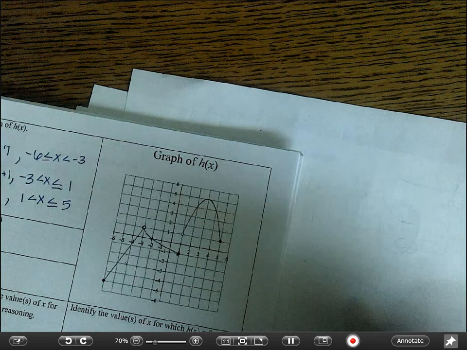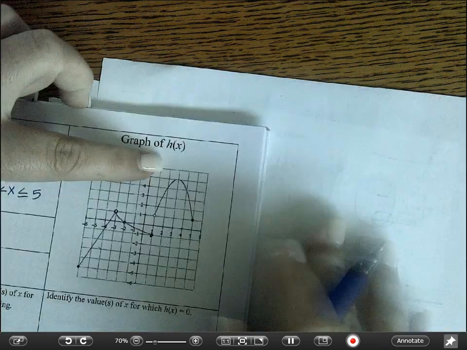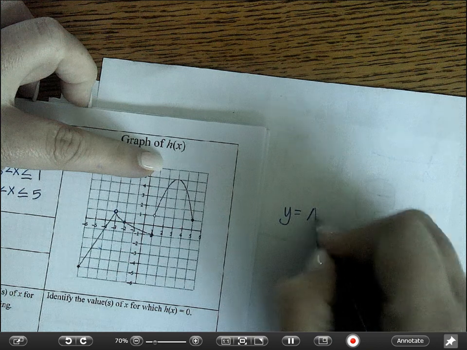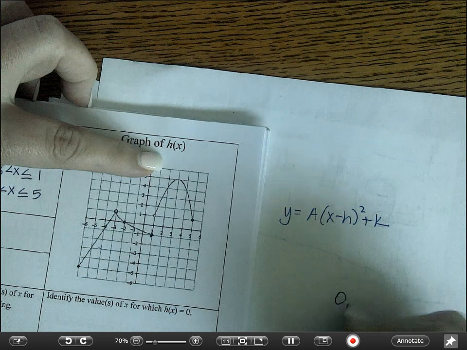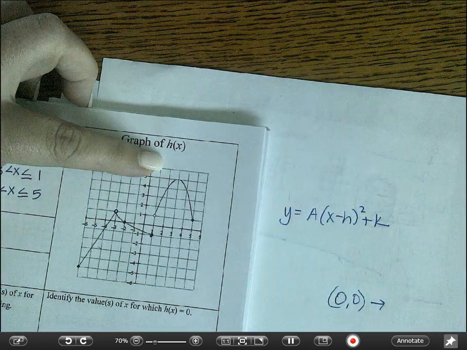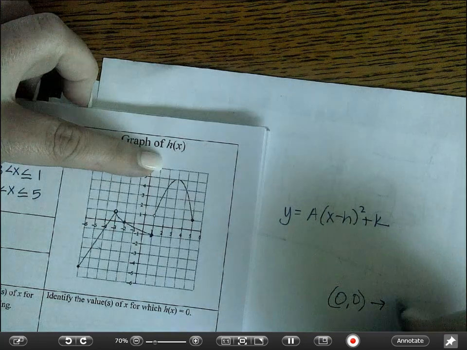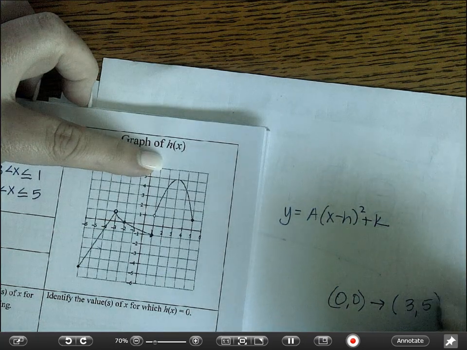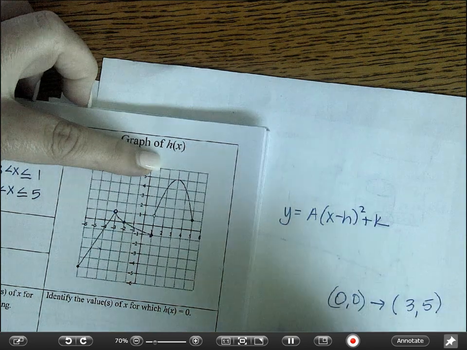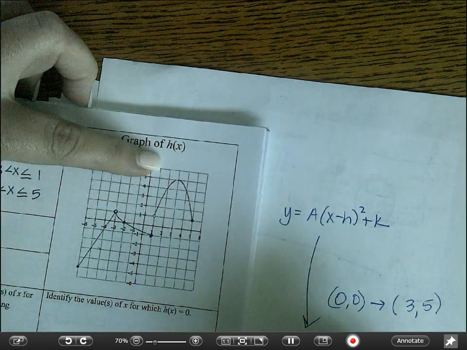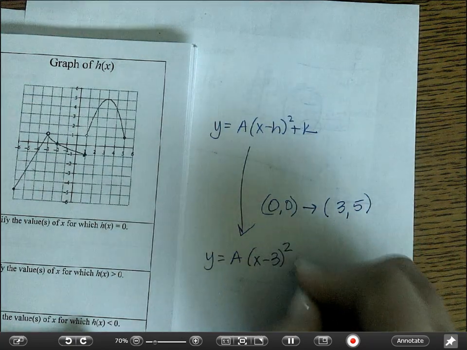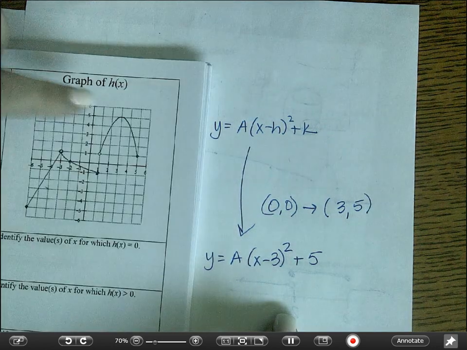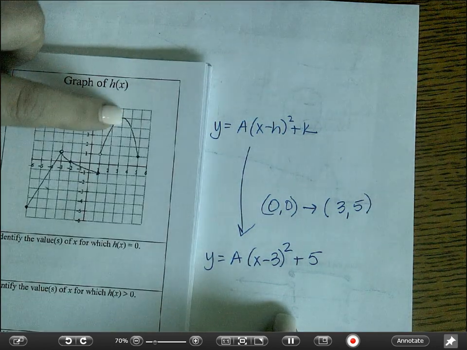Now I'm going to do this again, but for the parabola. Notice the point that corresponds to the typical 0, 0 is now going to become 3, 5. So on my new equation, I've got y is equal to a times x minus 3 squared, plus 5. I'm going to use any point on the parabola very, very close to that vertex.